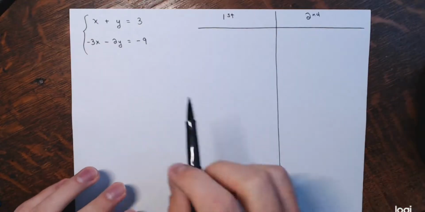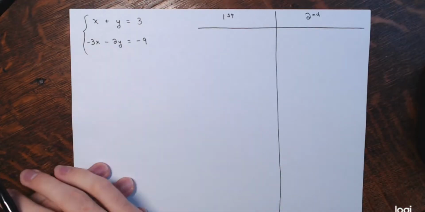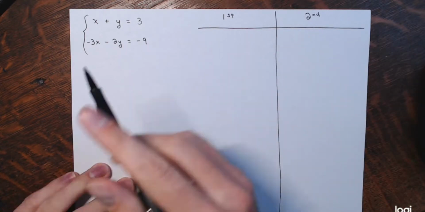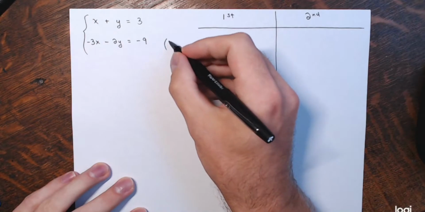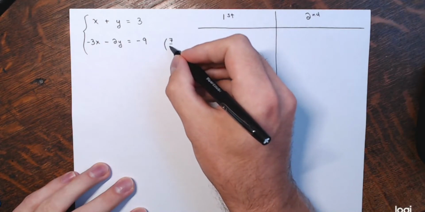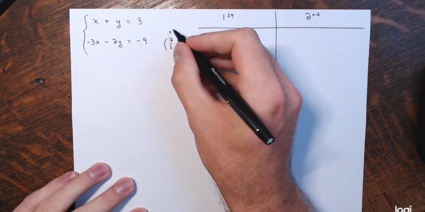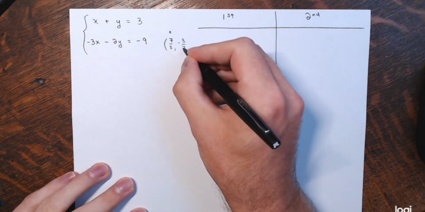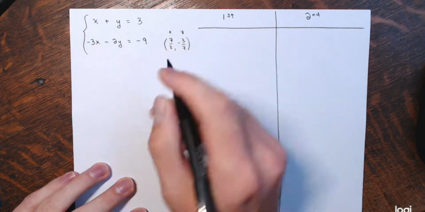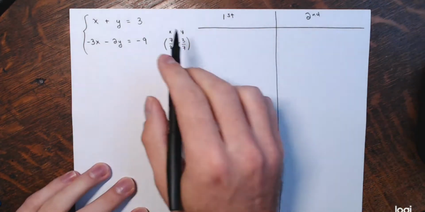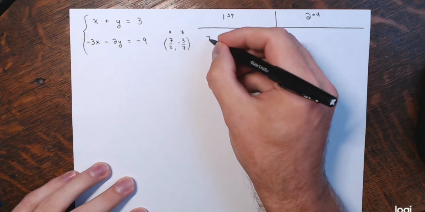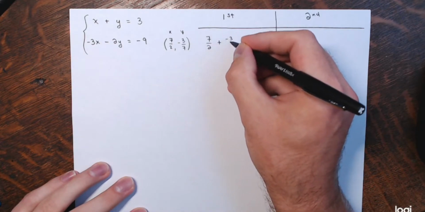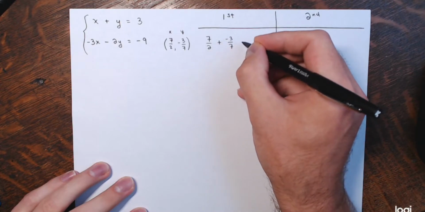All right, so here's the system that's given to us in this equation. And I got the columns here, and we'll start checking these ordered pairs. Now the first ordered pair we're given is 7/2 for the x coordinate, right? And negative 3/7 for the y coordinate. Alright, so putting those into the first equation gives me 7/2 plus negative 3/7. And is that equal to 3?